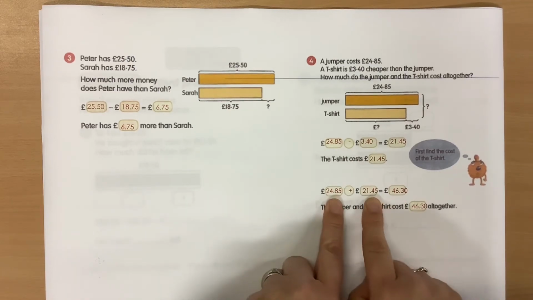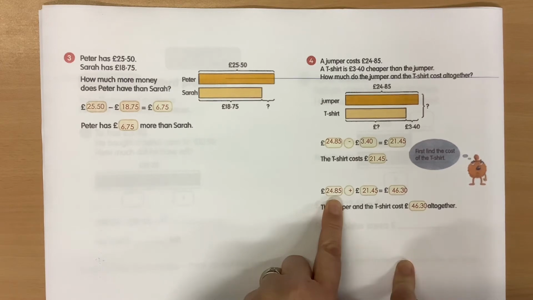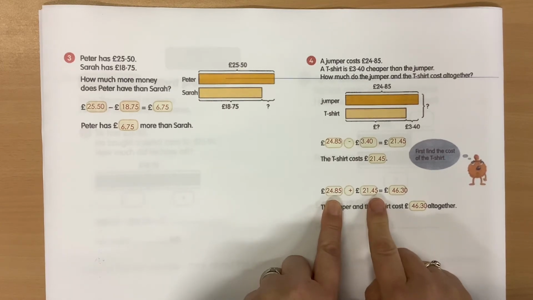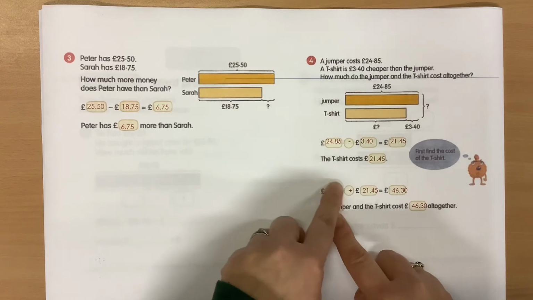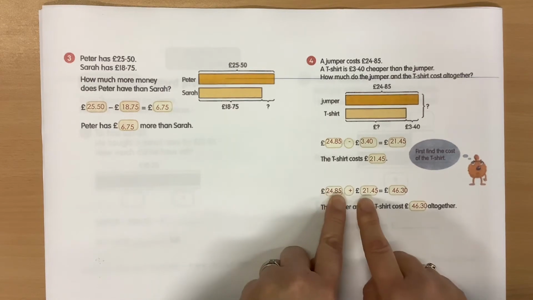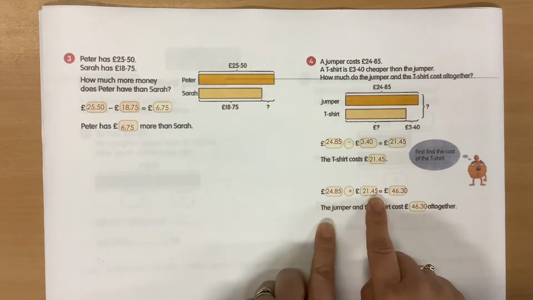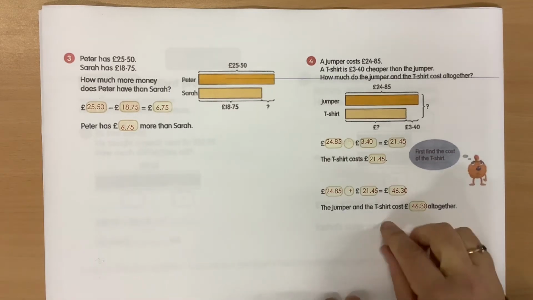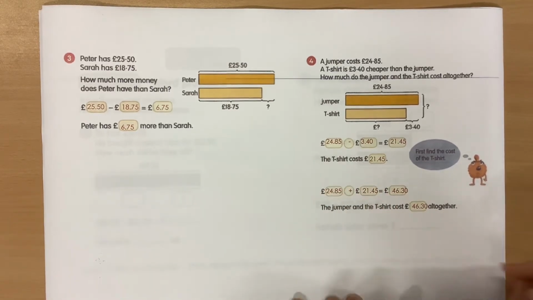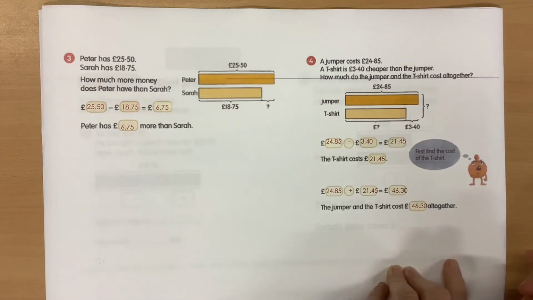Now again, you may have written that out as a column addition. You may have partitioned so that you take 15 pence from the 45 and add it on to the 85 pence here, and that would make this number £25, and then we would add the remainder, £21.30 onto that £25. The answer is £46.30. So you can use column addition or you can partition, some of the methods that we learned from last week.